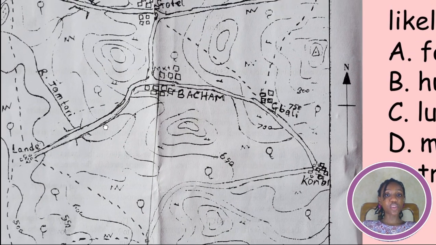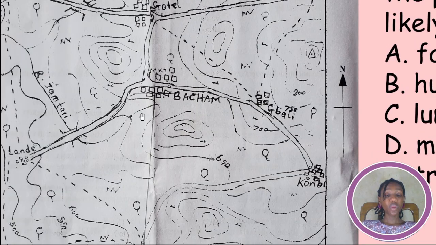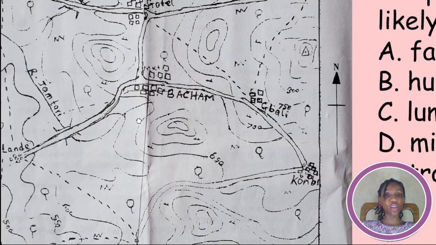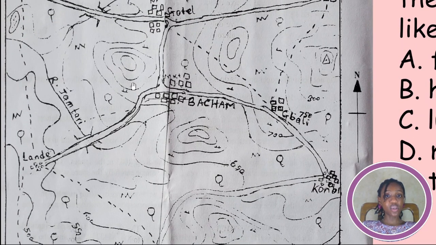We already said that Bacham settlement is at the center of the map. Now look closely at Bacham settlements. Take note of the things around it, or what could possibly tell us what people in this settlement engage in. You can see a symbol here. Nothing really much around it. You can also see a market in the settlement.